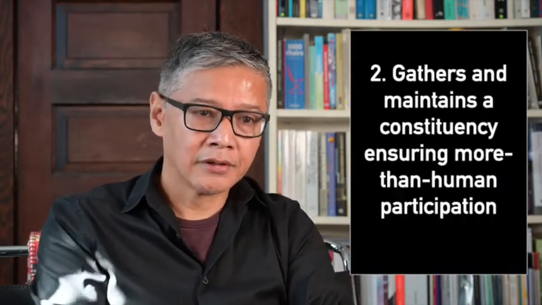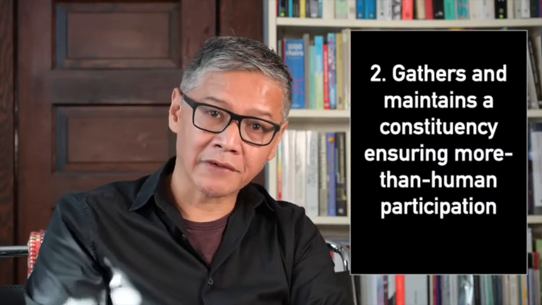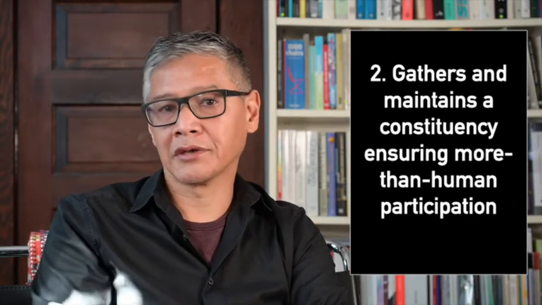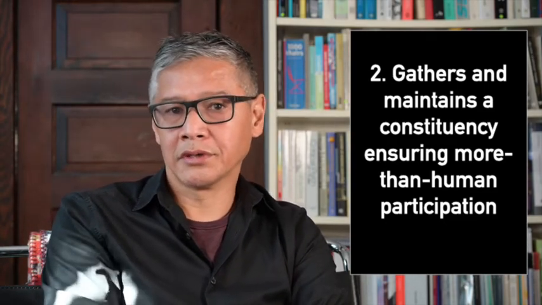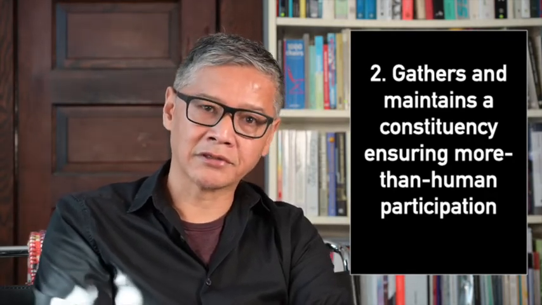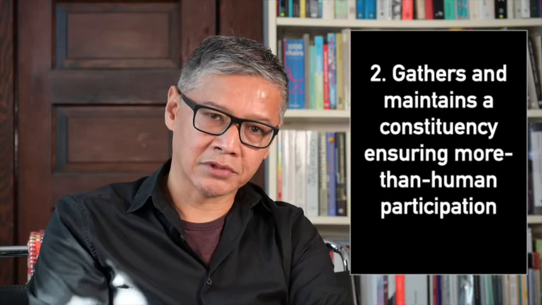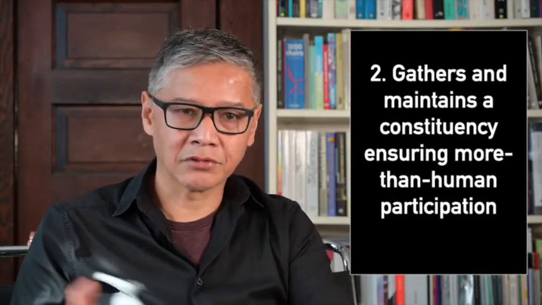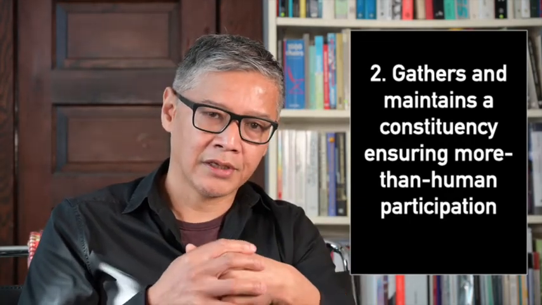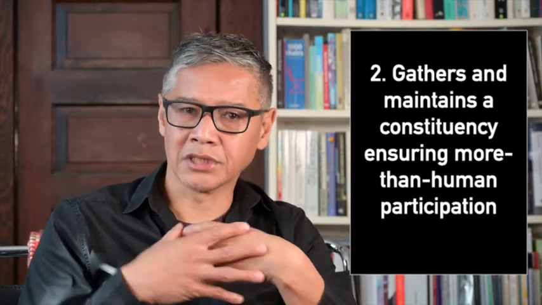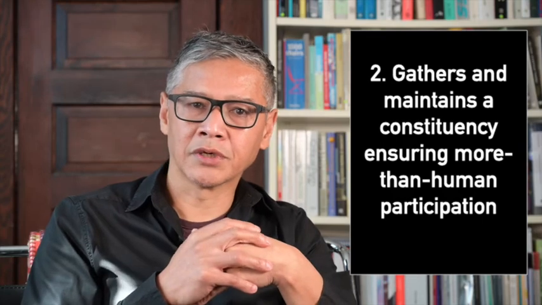And the second one is the speaking subject on behalf of the constituency, and that means to gather. Who gathers? Who gathers the kitchen? Who gathers the studio? It may be done with others, but also who maintains that? Who exercises the matters of care in relation to the constituency? So this is a very important role, to be the speaking subject of the constituency, and again to ensure this more than human participation and to maintain that. It's a dynamic; it's ongoing. So I think that convener, gatherer, is the speaking subject of the constituency, and that is the role in large part of the human designer.